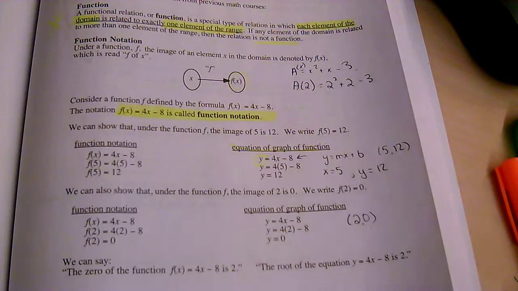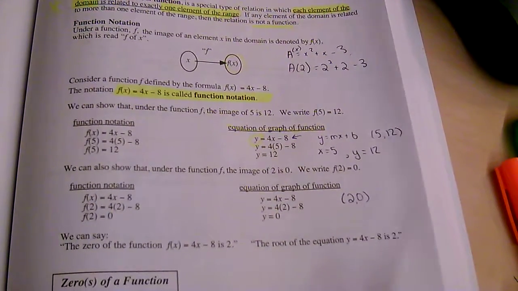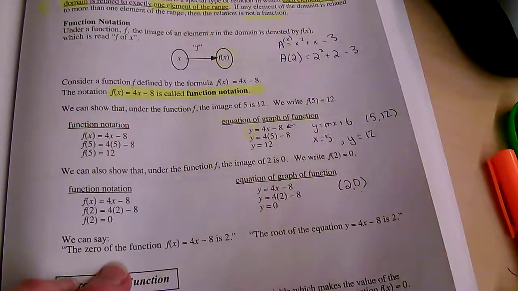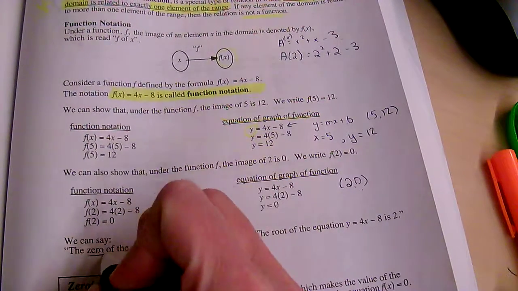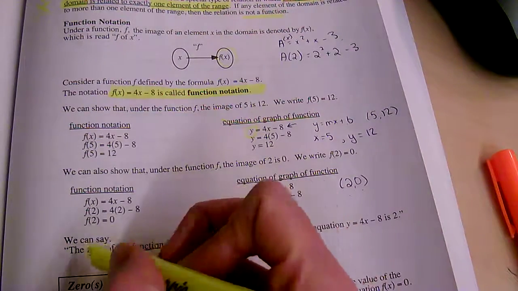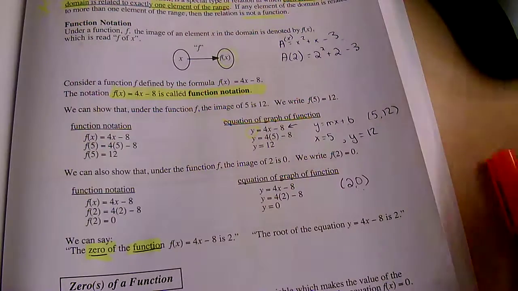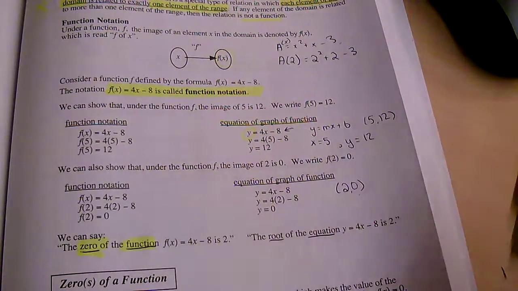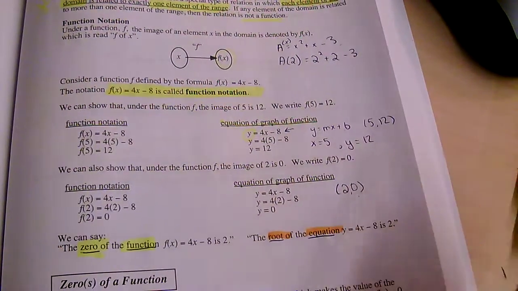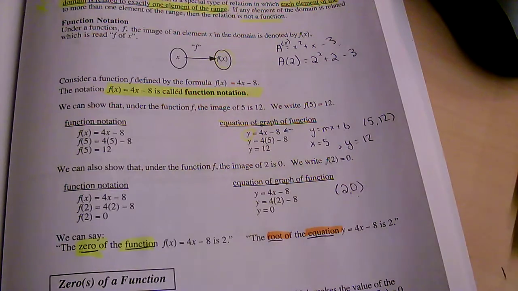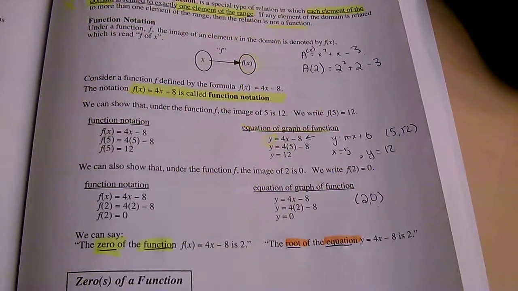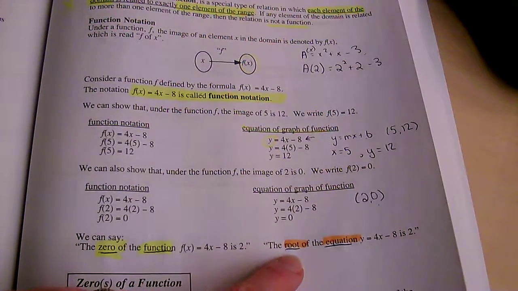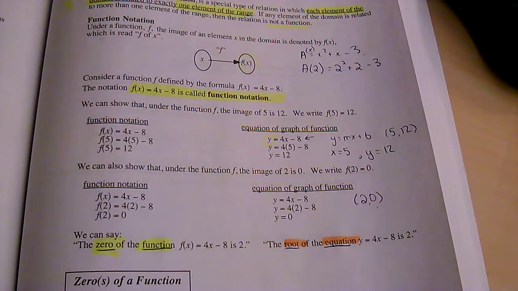So then what we would say is the 0 of the function. Whenever you've got a function, we're talking about zeros. If we're talking about equations, we call it the root, but guess what? It means the same darn thing. It's just a terminology thing. So if you have found the zeros of the function, you have found the roots of the equation. Okay? All right, zeros of a function.